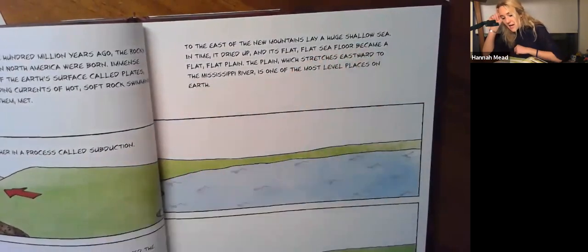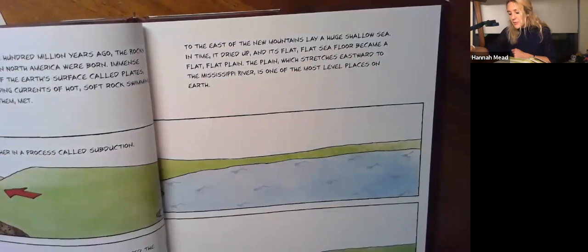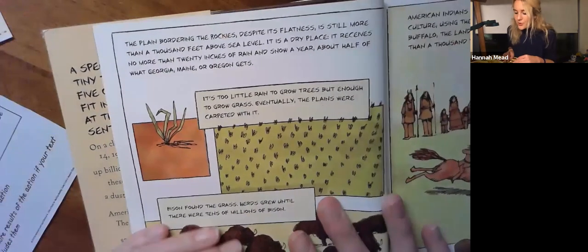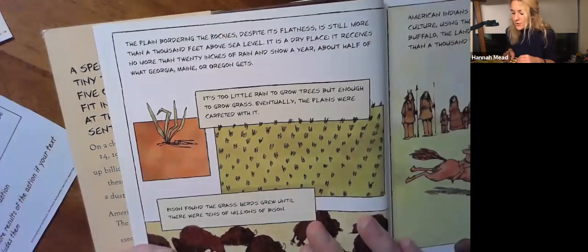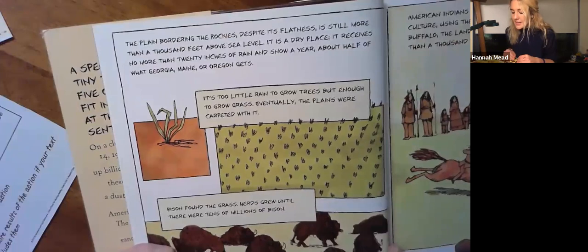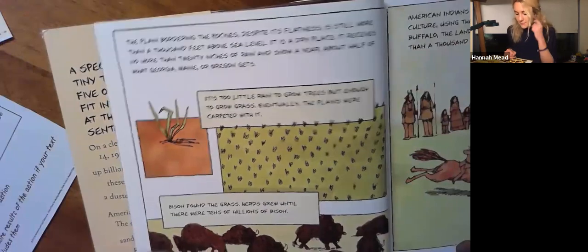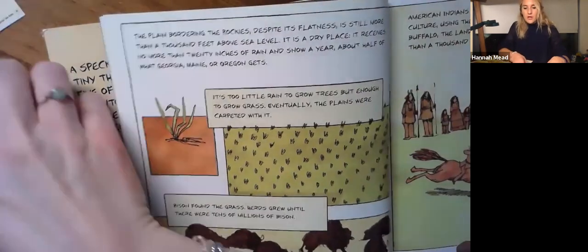Lay shallow sea. In time it dried up, and its flat sea floor became a flat plain. The plain, which stretches eastward to the Mississippi River, is one of the most level places on Earth. Very flat. The plain bordering the Rockies, despite its flatness, is still more than 1,000 feet above sea level. It is a dry place. It receives no more than 20 inches of rain and snow a year, about half of what Georgia, Maine, or Oregon gets. Let me just check in with my text structures.